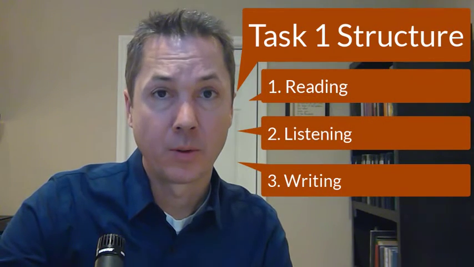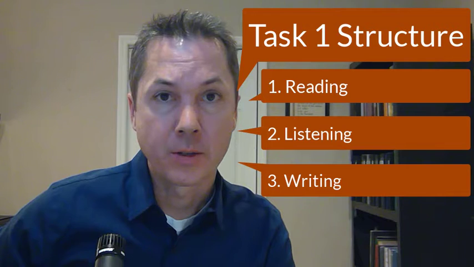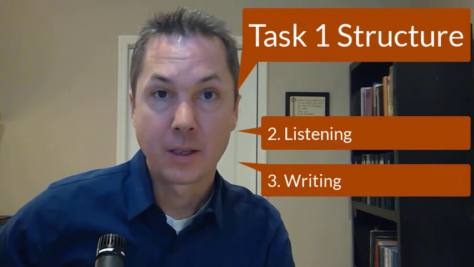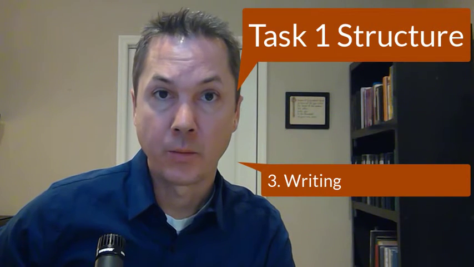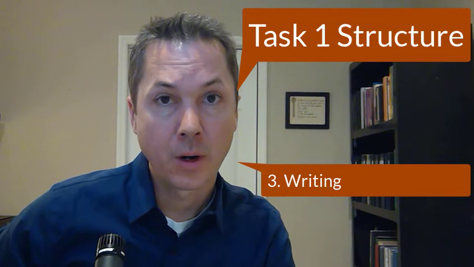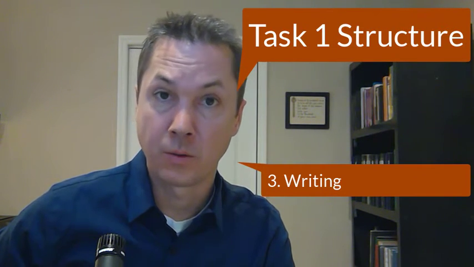The structure of task 1. There are basically 3 parts to task 1 writing. The first part is reading, the second part is listening, and the third part is writing. For reading, you'll be given a short passage and 3 minutes to scan through it. Then comes the important part, the listening passage. The listening passage will then be followed by writing, in which you will be asked to summarize the listening passage and make a connection with the listening to the reading. And that's the critical part.